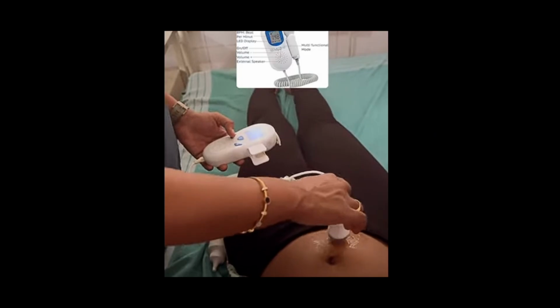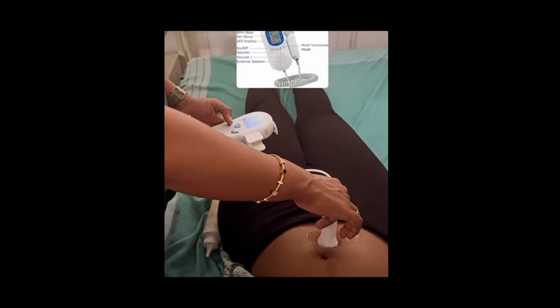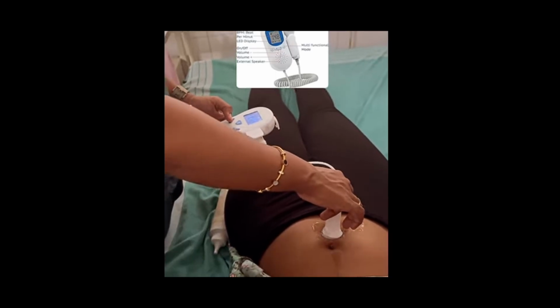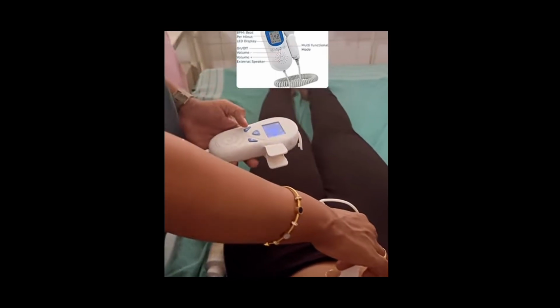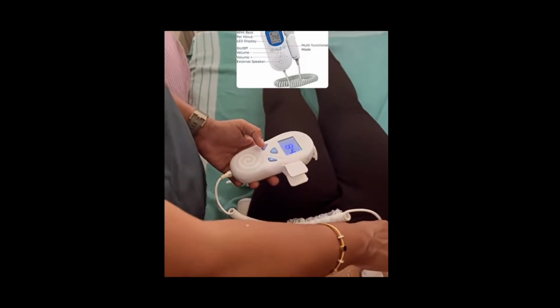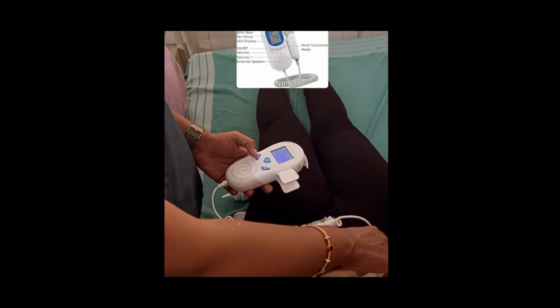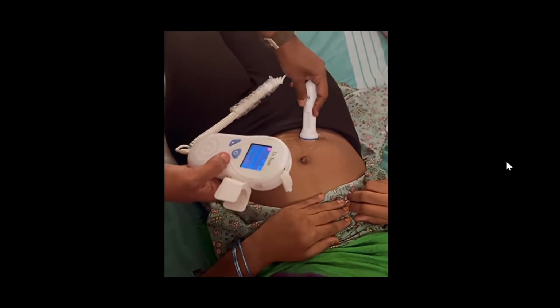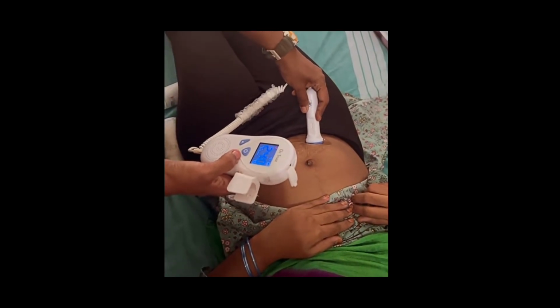Hello. Let's listen to fetal heart sounds using Doppler. First, ask the mother to lie on her back or left side. Now apply a generous amount of gel to the mother's abdomen, which helps by improving sound conduction. Now, place the Doppler probe at the lower part of the abdomen and gradually move over the abdomen to locate the fetal heartbeat. Once you find the fetal heartbeat, listen to it.